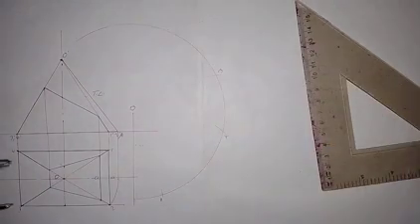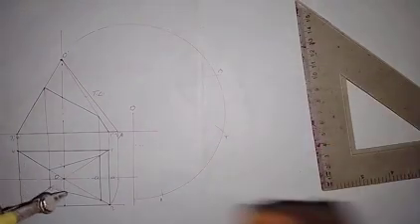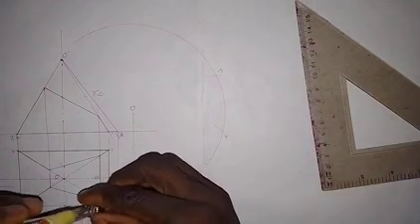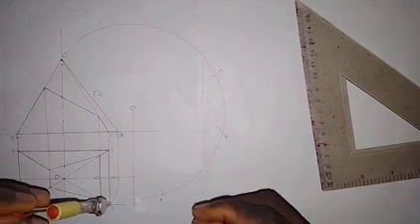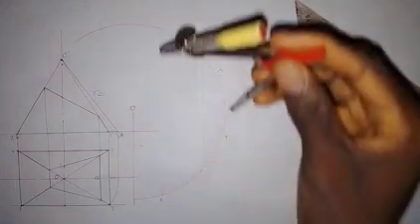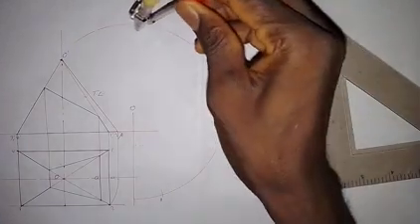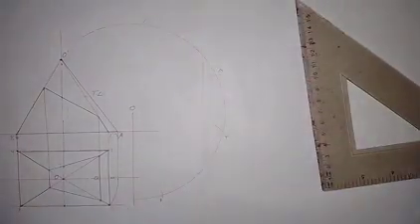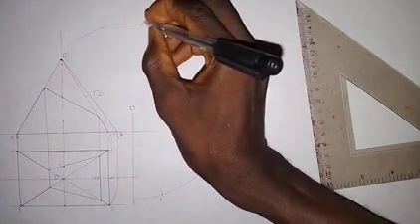Then from 3 to 2. Putting it at this point 3 here, I make an arc here. So this point here is point 2.